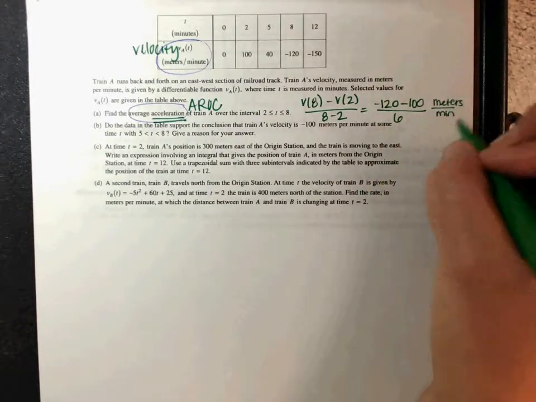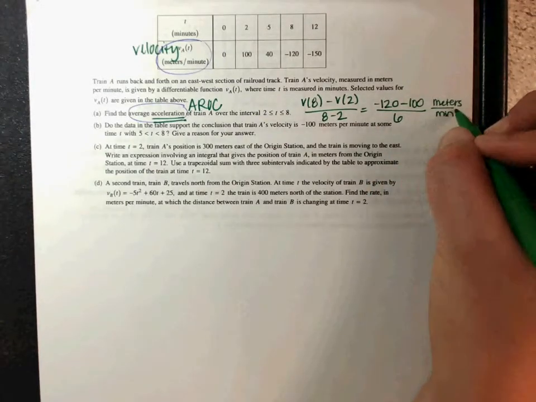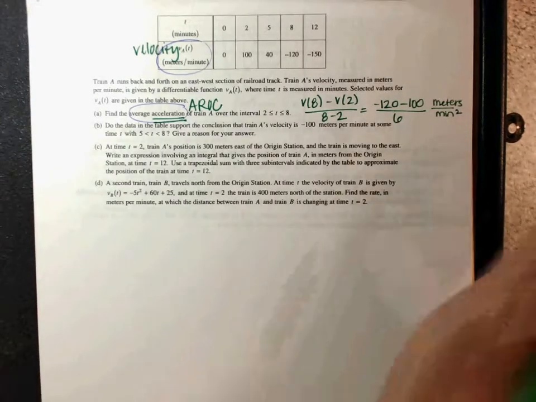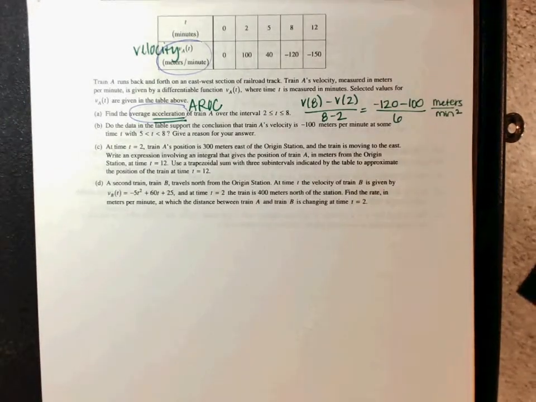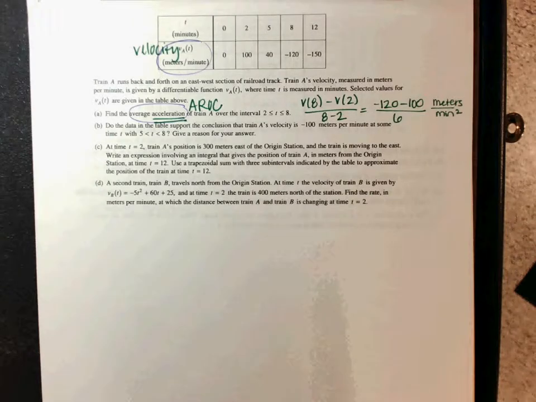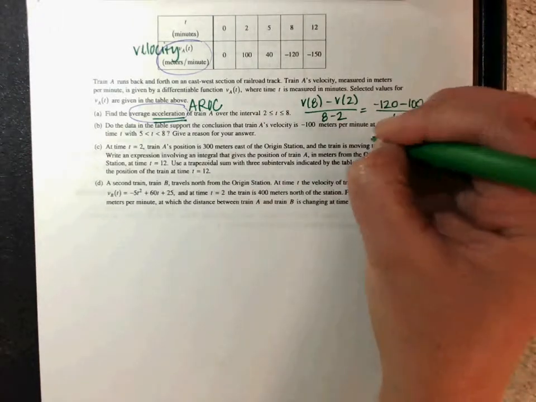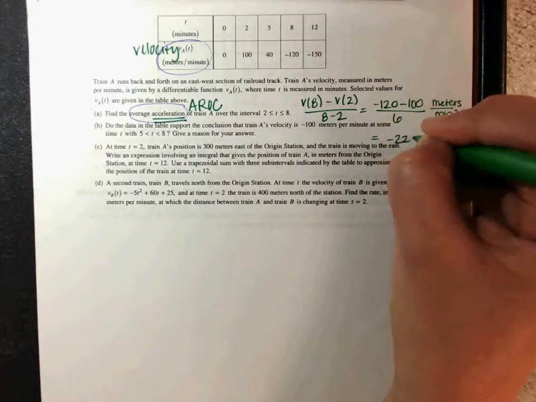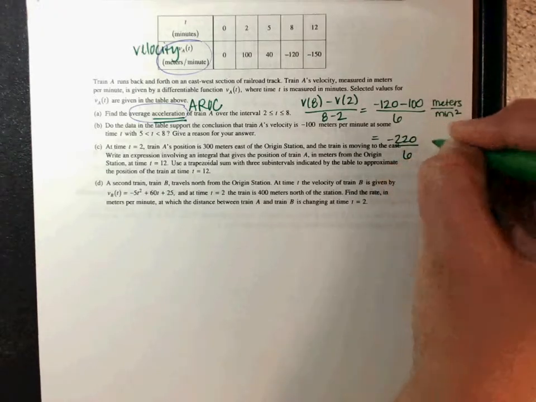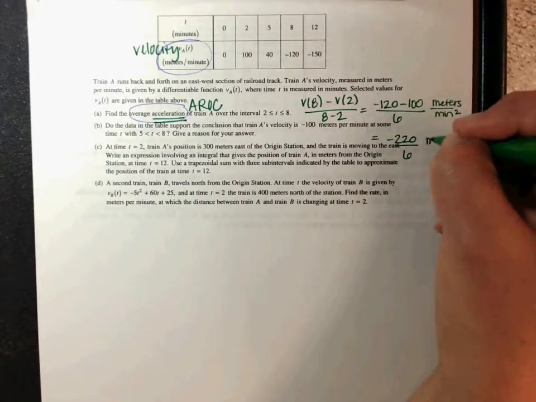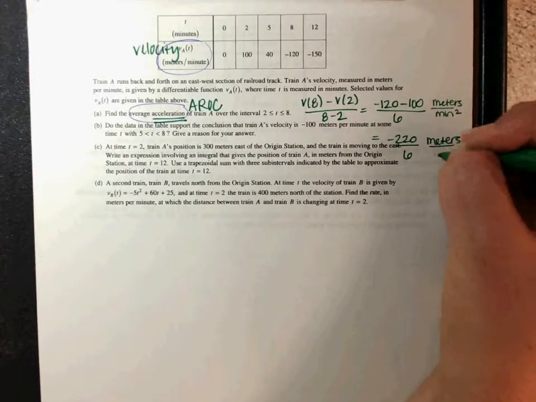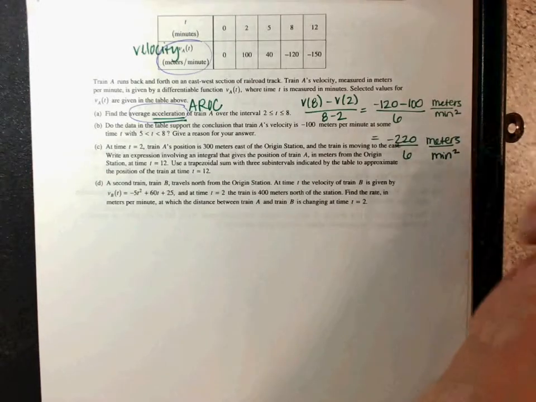But then on bottom, my 6 was in minutes again, so now it's meters per minute squared. Okay. So you could simplify that, I guess, one step further if you wanted. That'd be negative 220 over 6 meters per minute squared. Not really necessary, but you could do it if you wanted to.